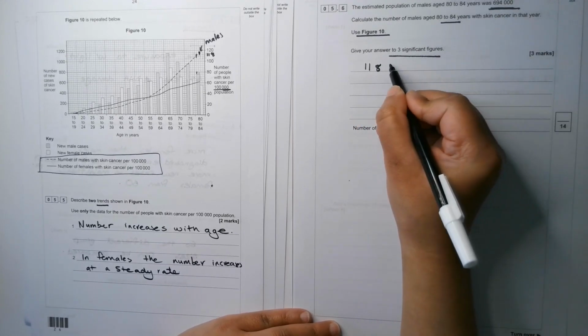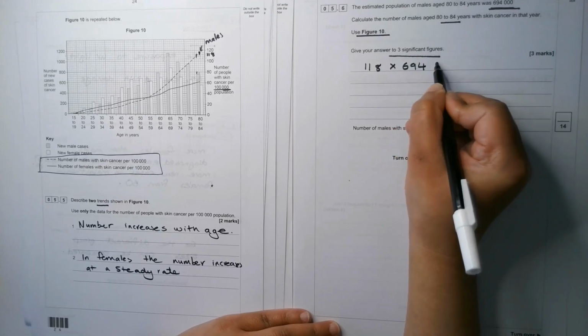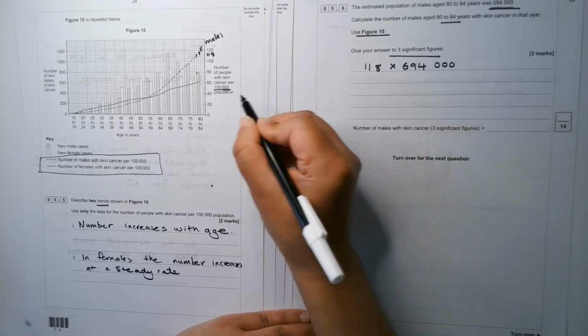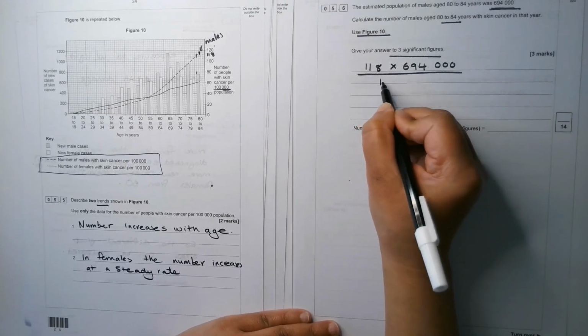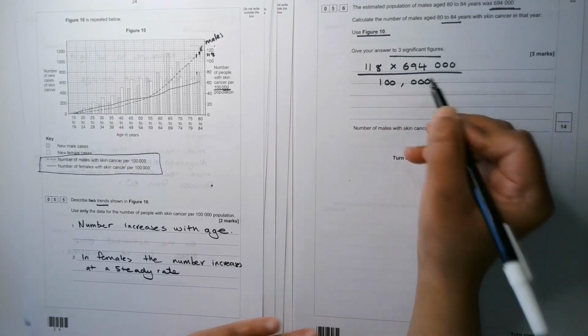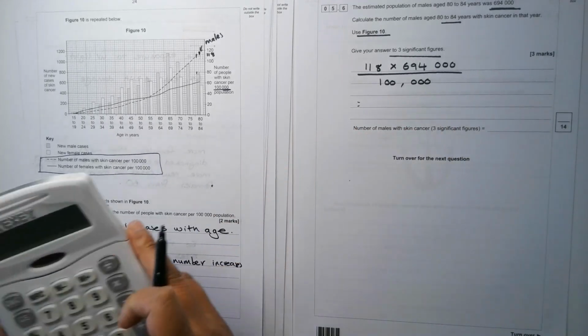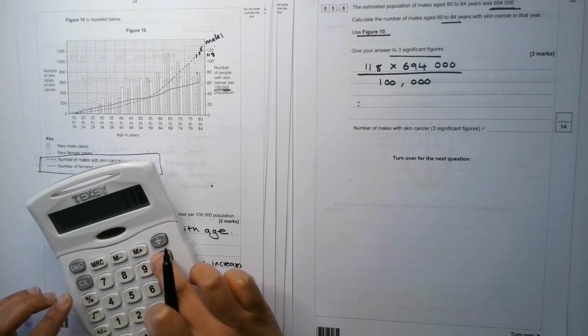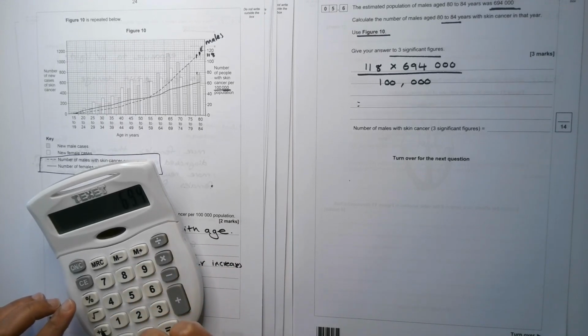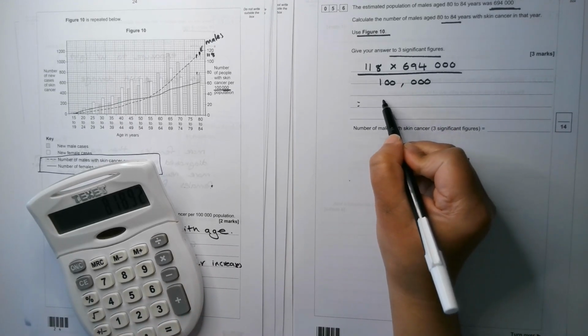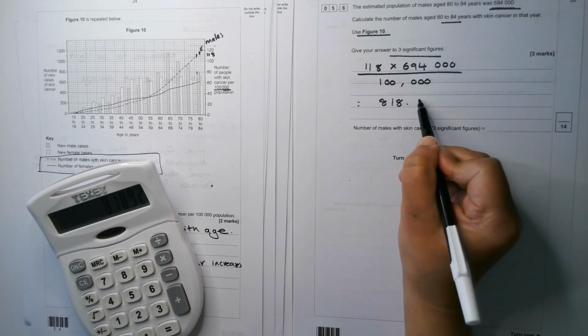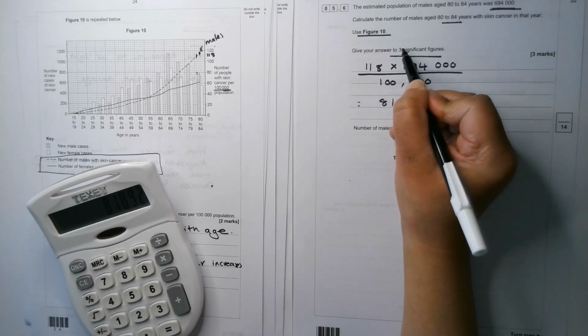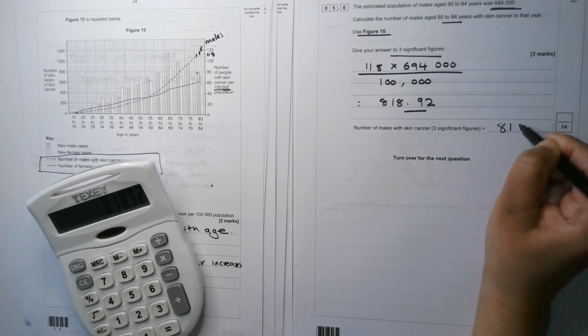Total population is that 694,000, and because it's per 100,000, I'm going to divide by 100,000. So 118 times 694,000, divide that by 100,000. That gives me 81892. The question says 3 significant figures, so that'll be 819.